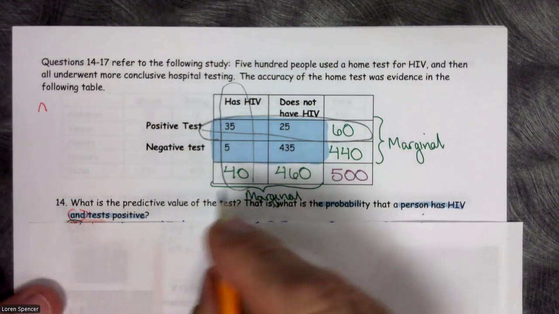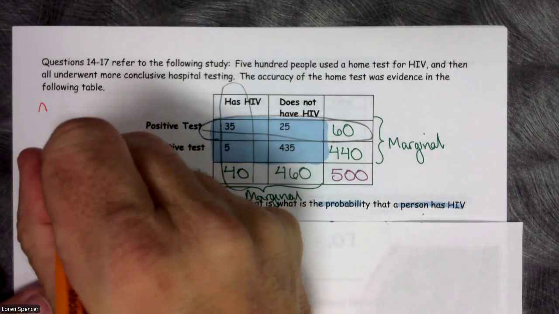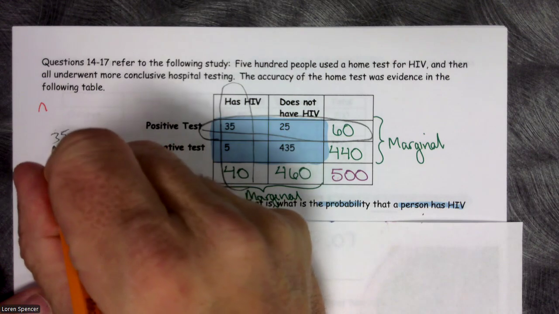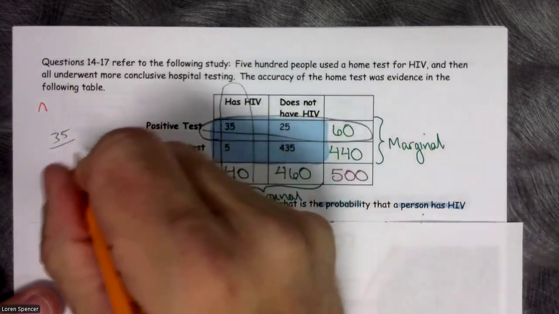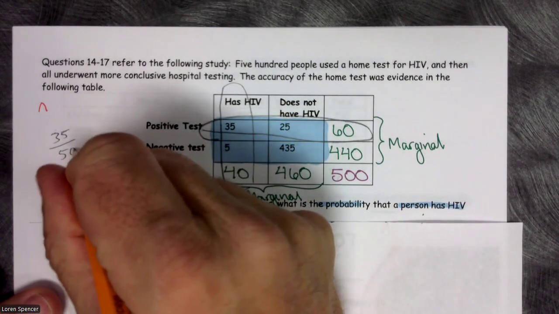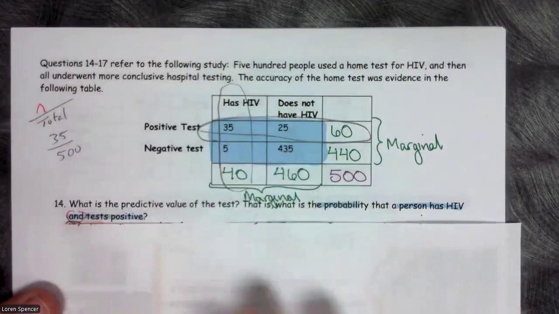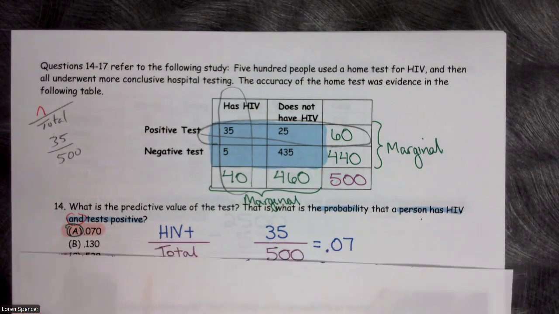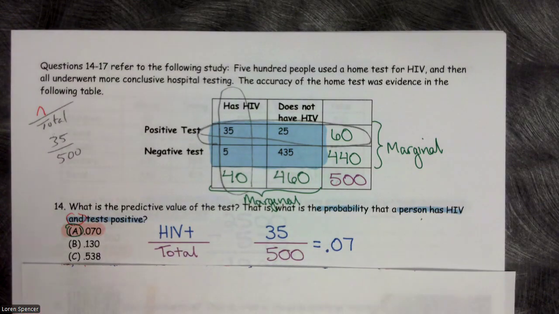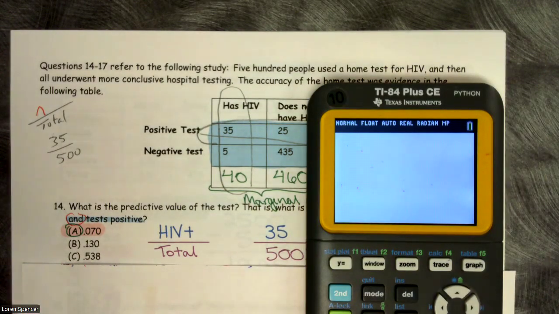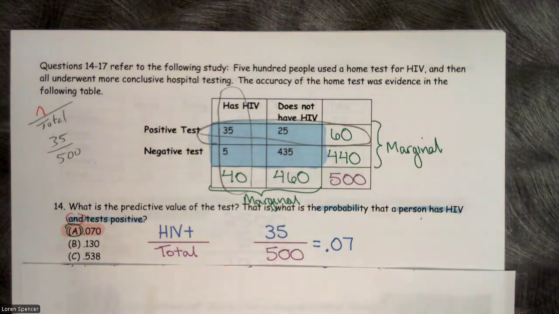So the probability that they have that is 35 out of the total of 500. The intersection over total is what we were looking for there. So 35 out of 500, which is what we have written there. And when we divide that out, we get answer choice A.